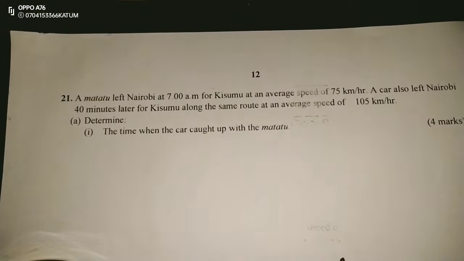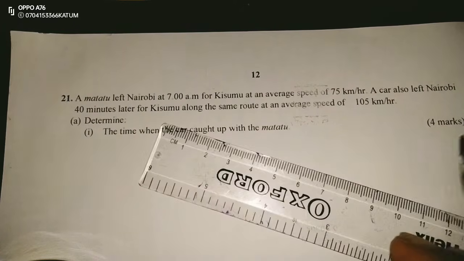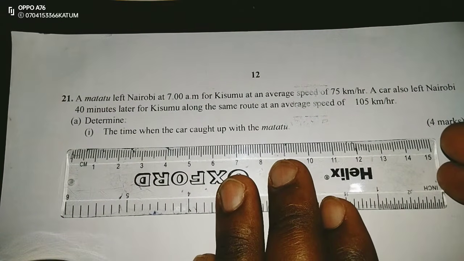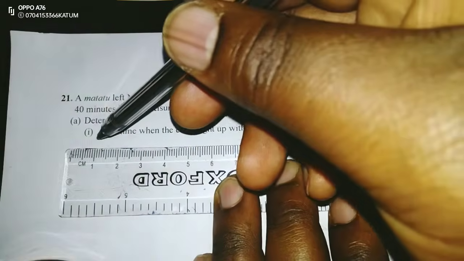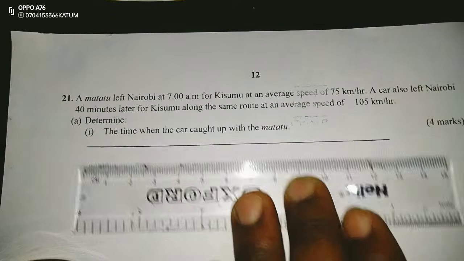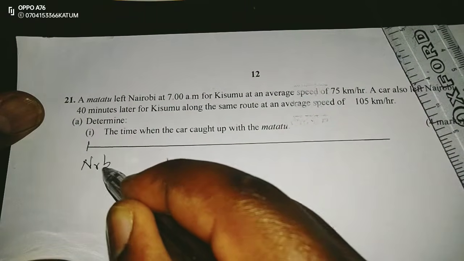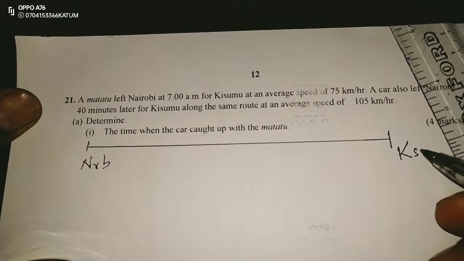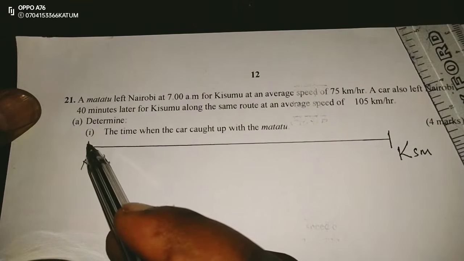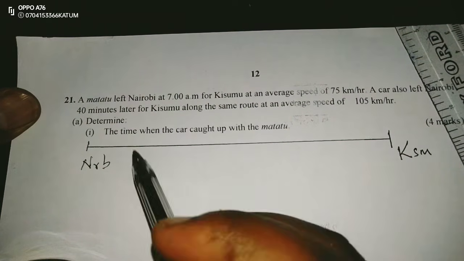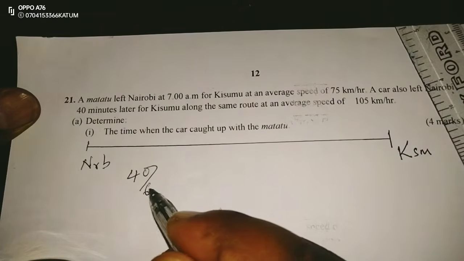Because the car has a higher speed than the matatu, eventually they will catch up. Now, from Nairobi to Kisumu, let me just show you. We should know that this is Nairobi. Just to sketch, this is Kisumu. Then a matatu is leaving at 7 from Nairobi. Then 40 minutes later. This means 40 minutes can be converted to hours.